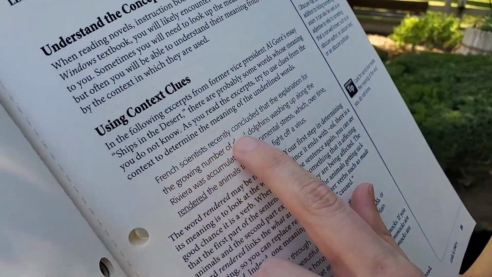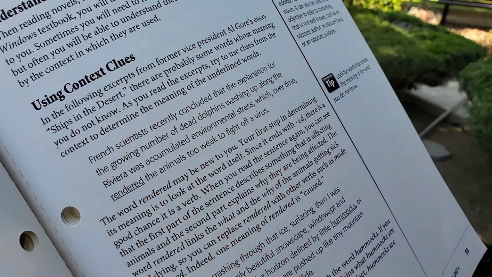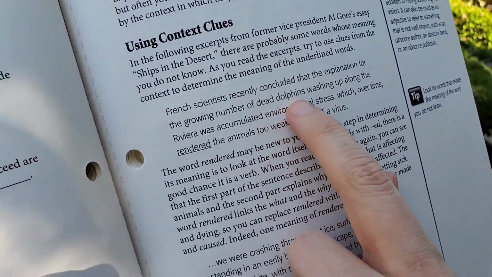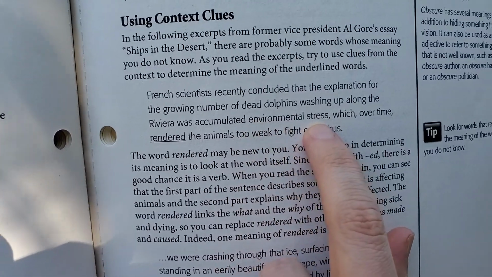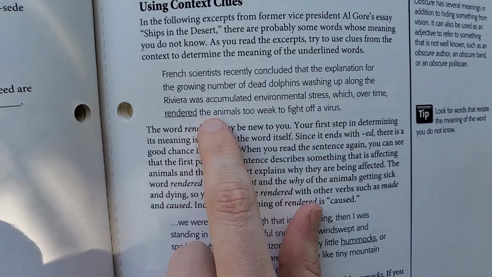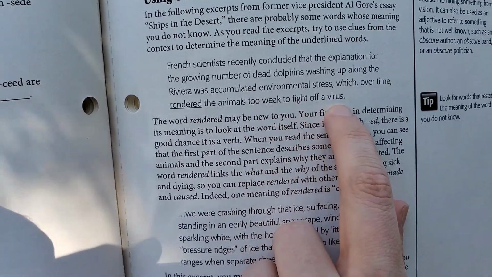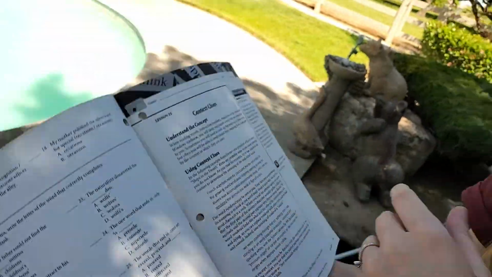French scientists recently concluded that the explanation for the growing number of dead dolphins washing up along the Riviera was accumulated environmental stress, which over time rendered the animals too weak to fight off a virus. So the word rendered might be a word that you don't know, or that you haven't seen before, or that you've heard but you don't really know what it means.